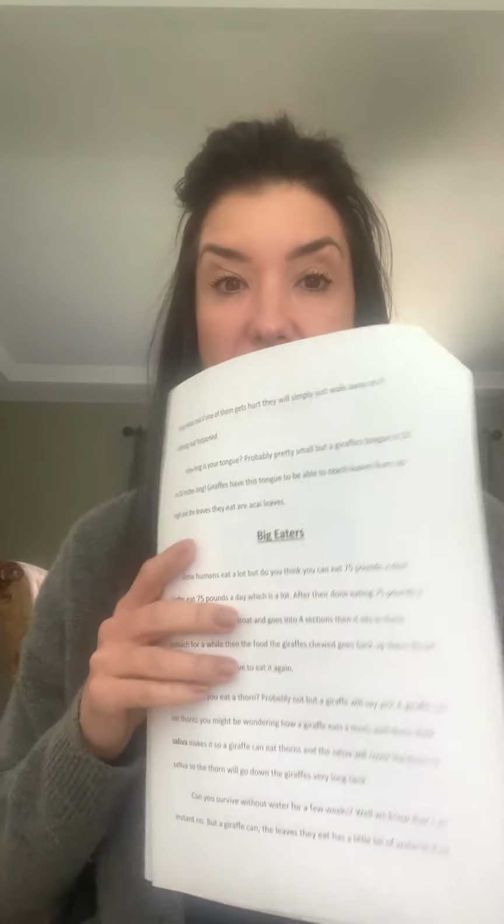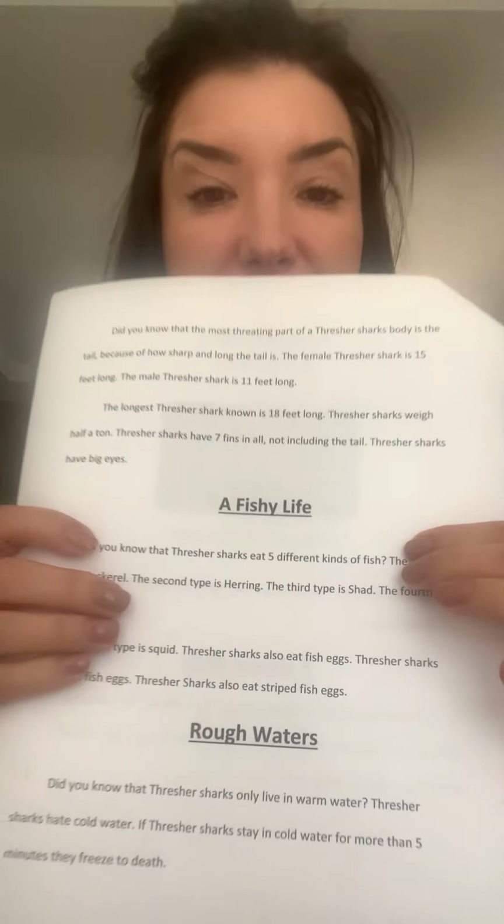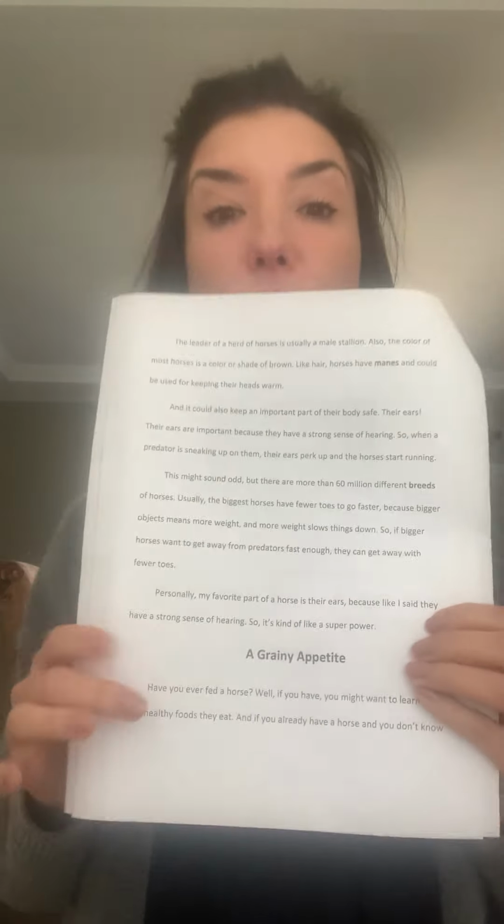This one is giraffes, big eaters. Maybe you say tall eaters. I don't know. This is cute. This one is for thresher shark, a fishy life. That one's really funny. Dangerous cats, meat eater. This one's cute for rat snakes, picky eaters. For horses, thank you. Lily just made me a nice latte. For horses, a grainy appetite. Those are all fun, right?